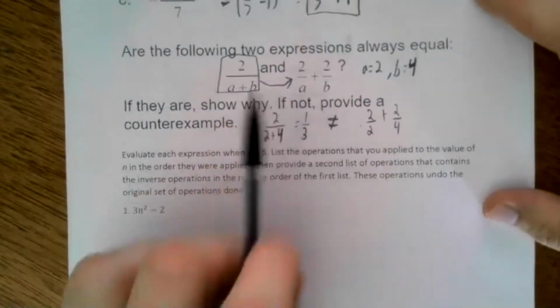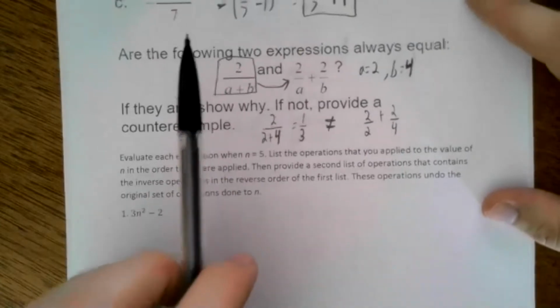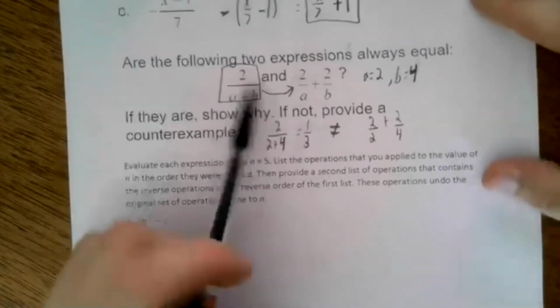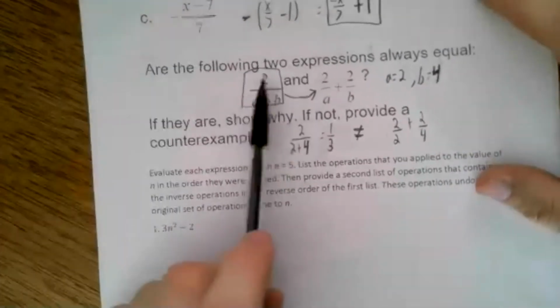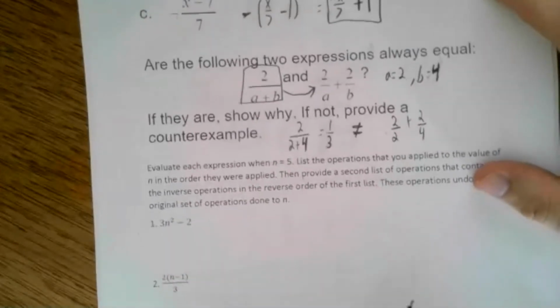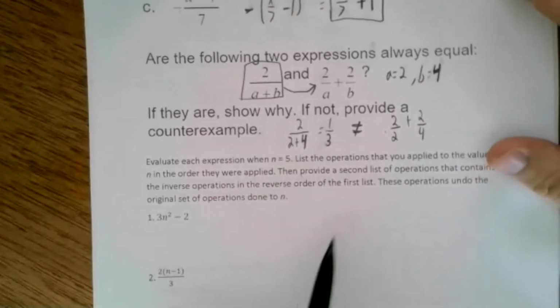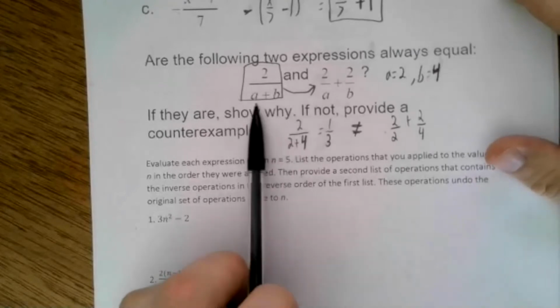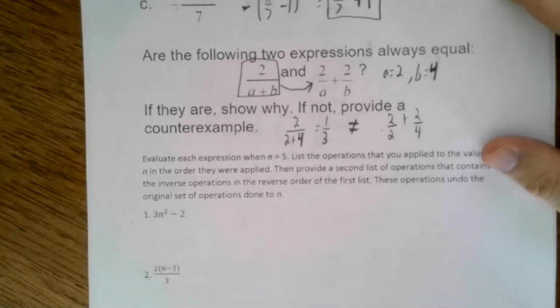You can't do this. The only time that you can do this is if we flip it, right? So if we have our numerator where we have two things divided by some number, we can do that. So you can't split up your denominator, but you can split up your numerator.